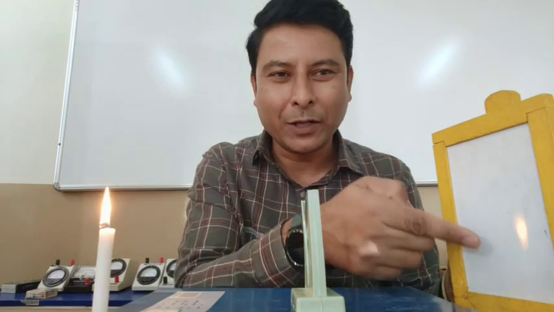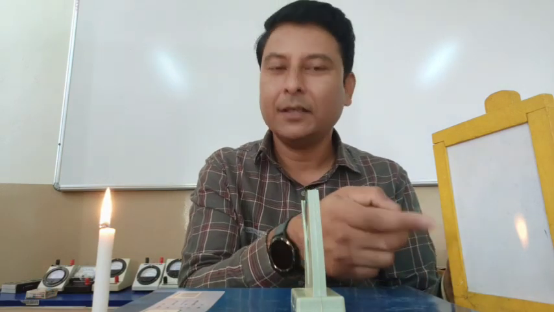What is a real image now? The image which we can obtain on a screen is real. The image which is inverted is real. So this is the real image.